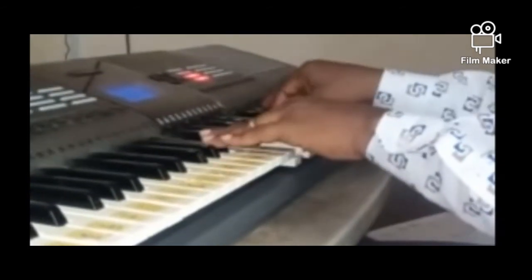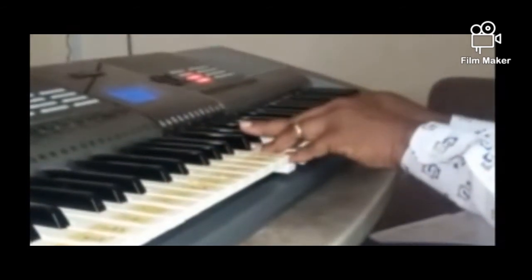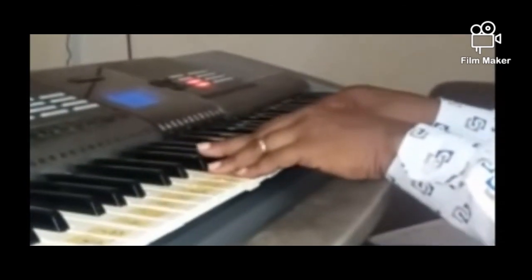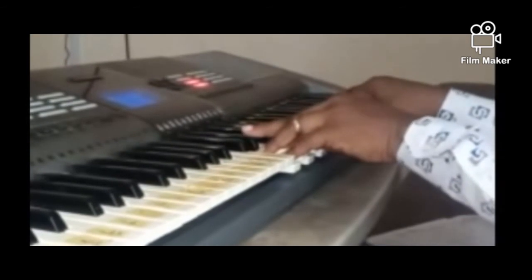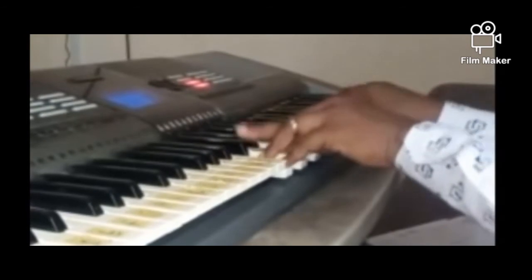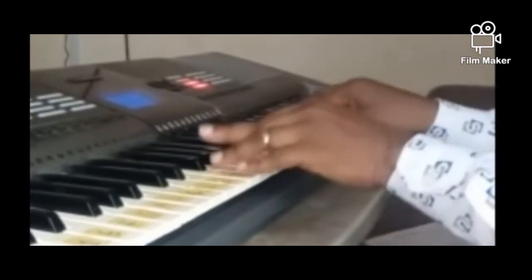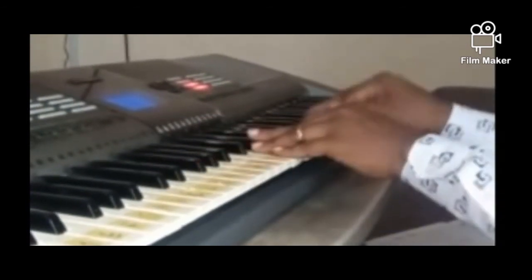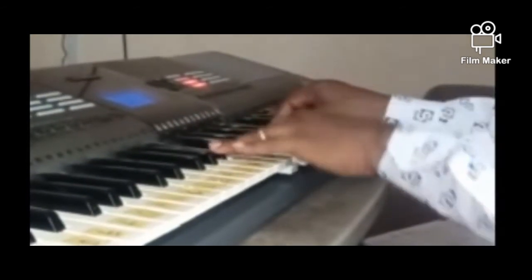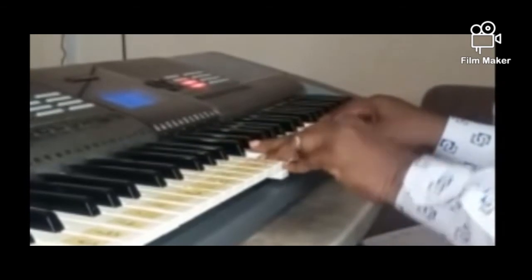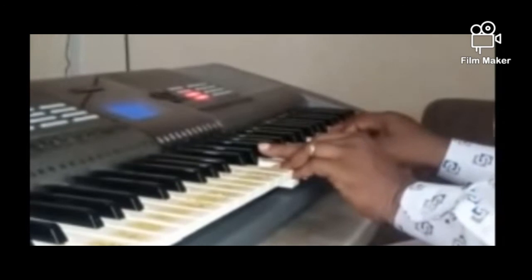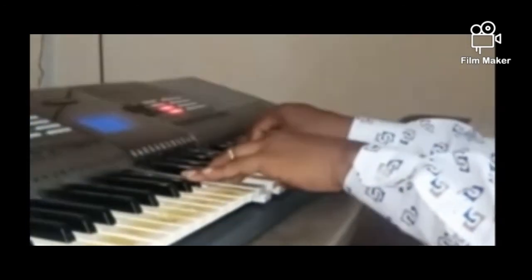Then we'll go back to B flat, then we'll come back to C. So this is the progression, the 1, 6, 4, 5 progression: F major, D minor, B flat major, C major, F major, D minor, B flat major.